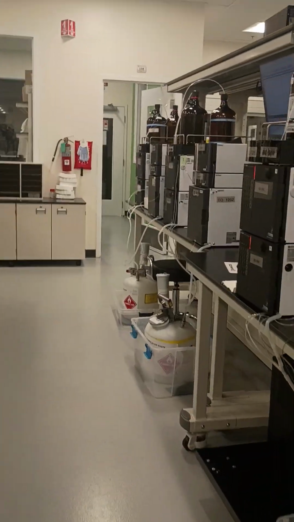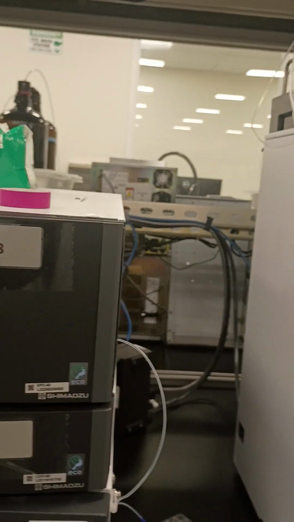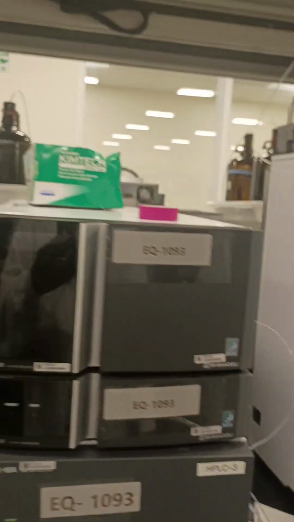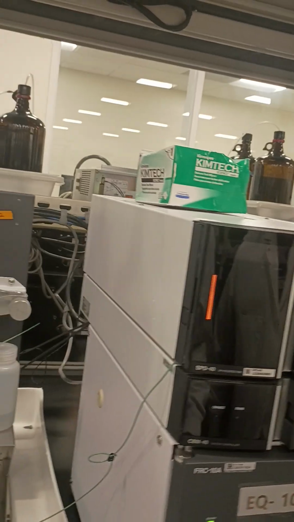This one is still running, so you're going to see that blue light that's on your paperwork. It says blue and then red. This is for the analytical. This one right here means it's shutting down now. If it was on, it's going to be blue. And to turn it on, it's the same thing.